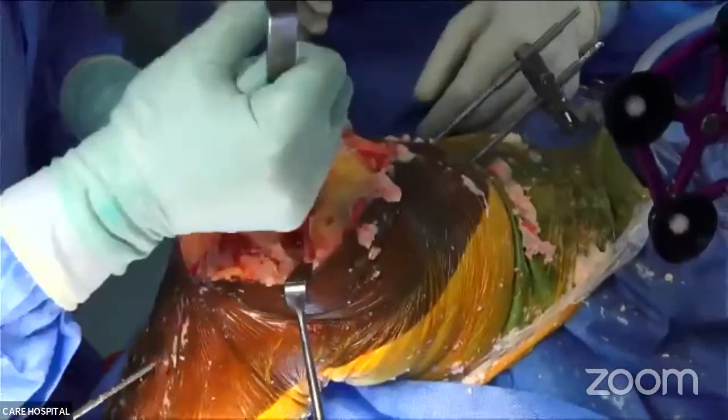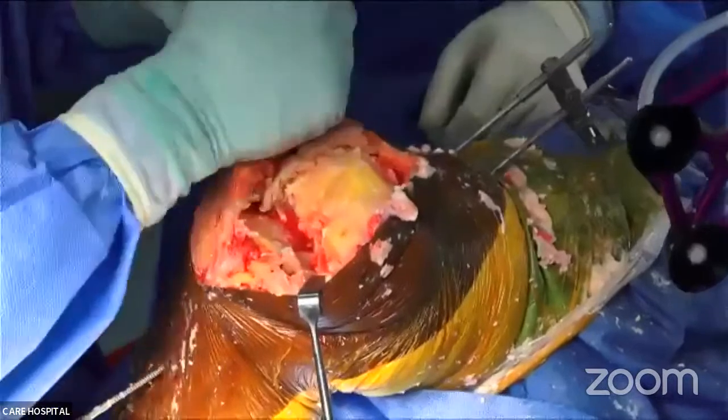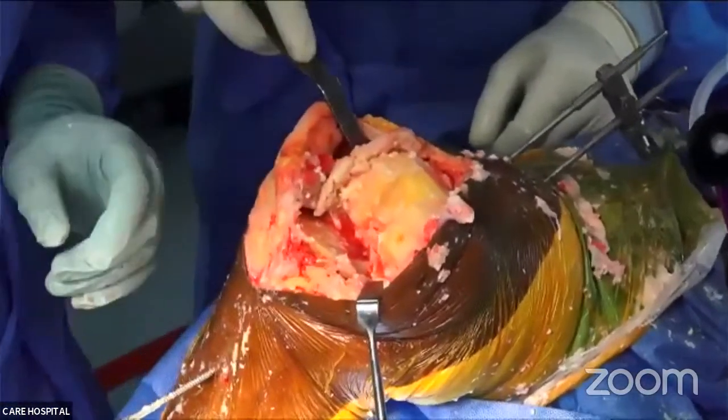These bones we have to remove by ourselves. Nibbler.